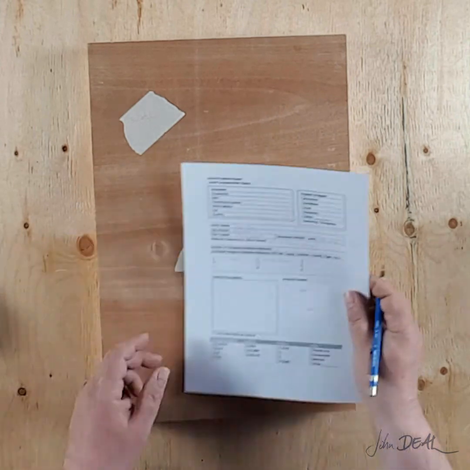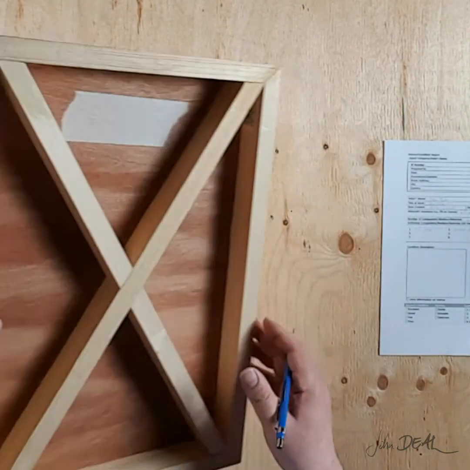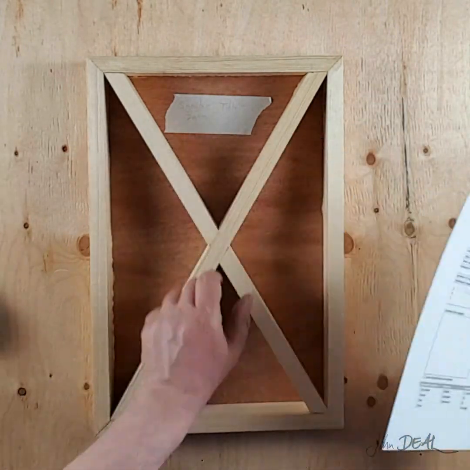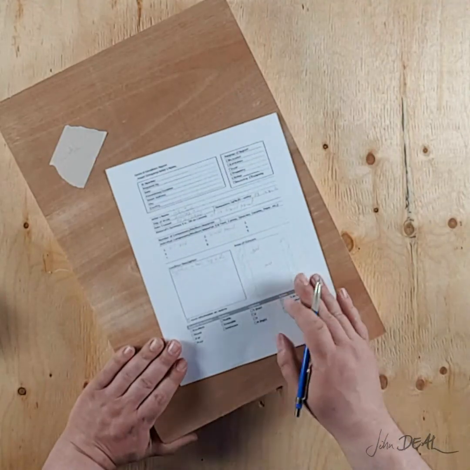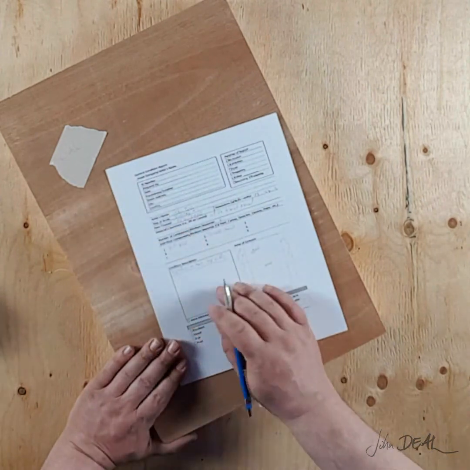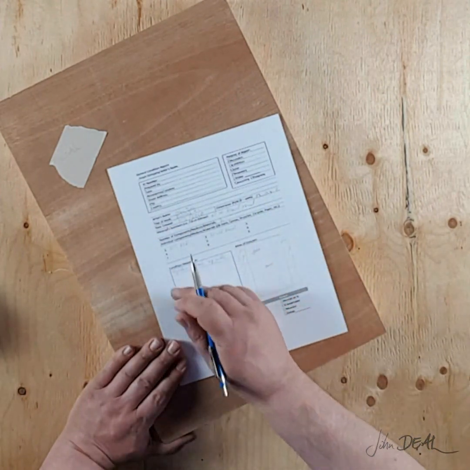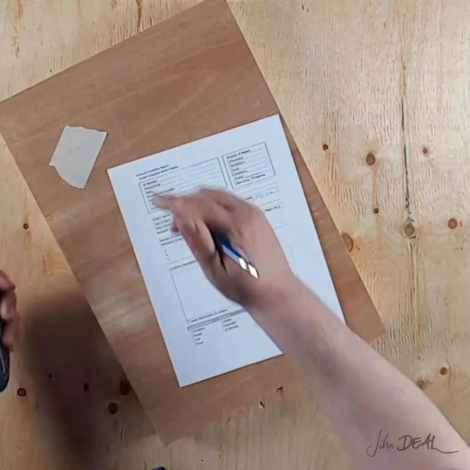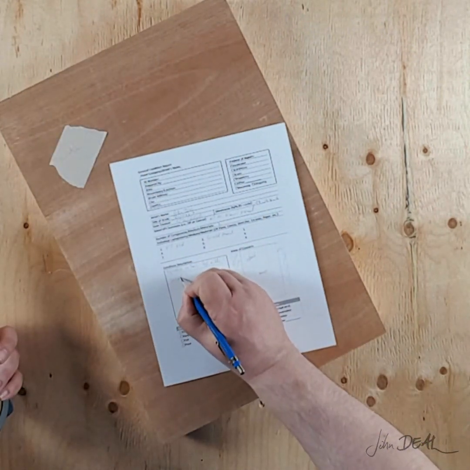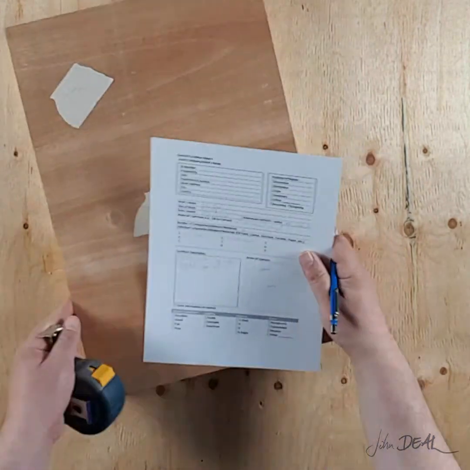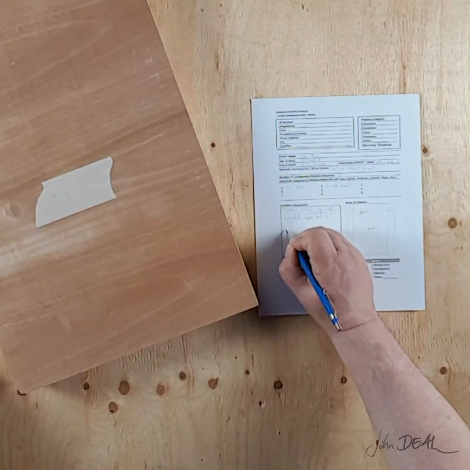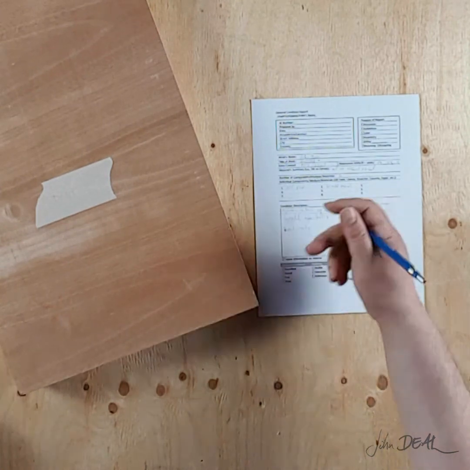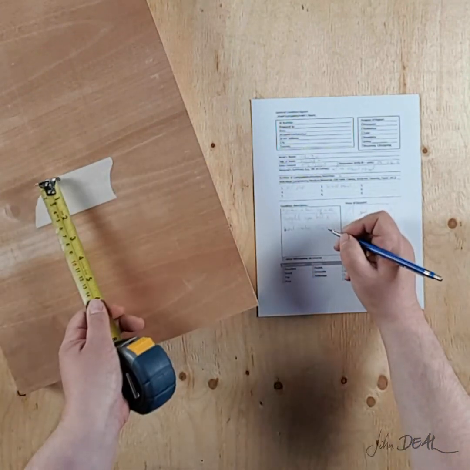Once we've assessed the front of the work, we'll turn it over and record the signature, title, and date. I want to define the concerns as best I can. Let's write this in as light scratch, 2 inches, top left. For the dent, we'll list it as dent 4 by 2 inches center.